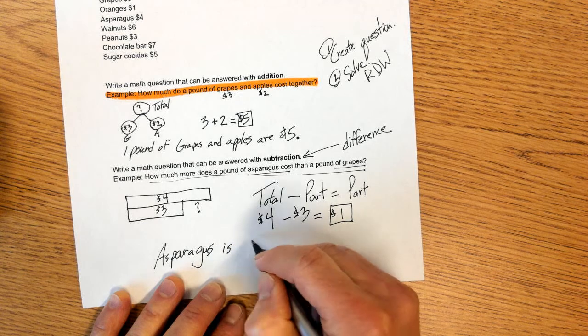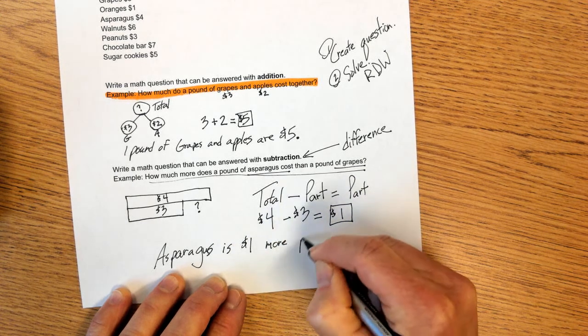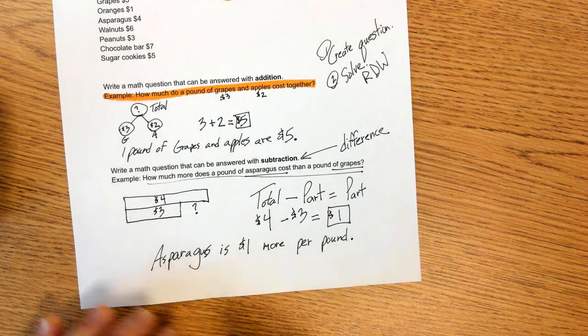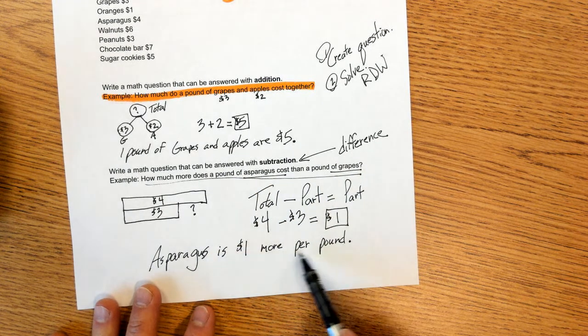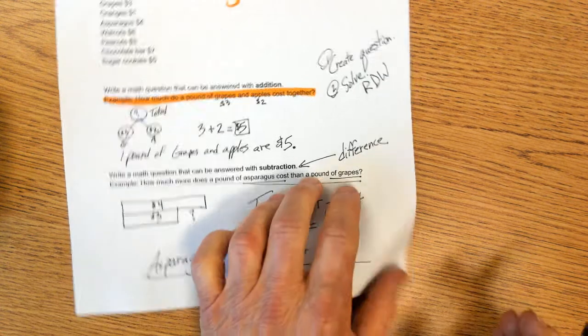Asparagus is $1 more per pound. I could actually stop the sentence there. That's a true statement. How much more does a pound of asparagus cost than a pound of grapes? Asparagus is $1 more per pound. That's an answer. That's a statement. All right. So on we go.